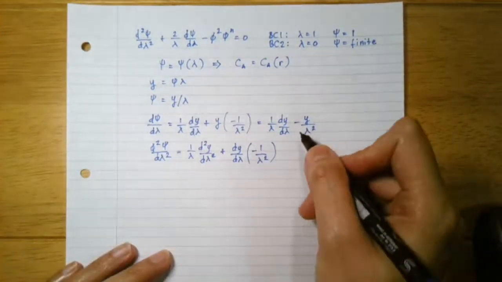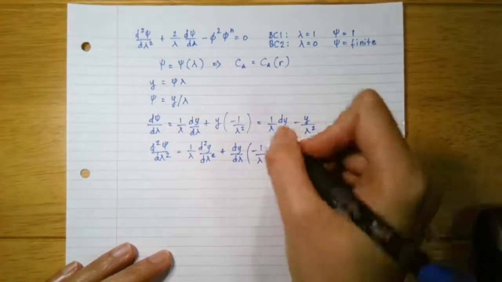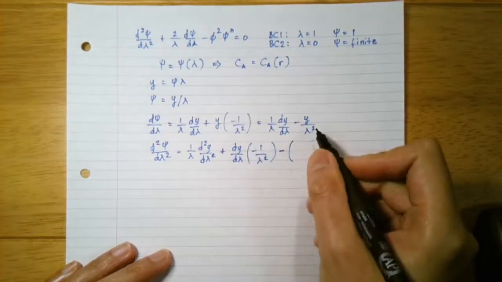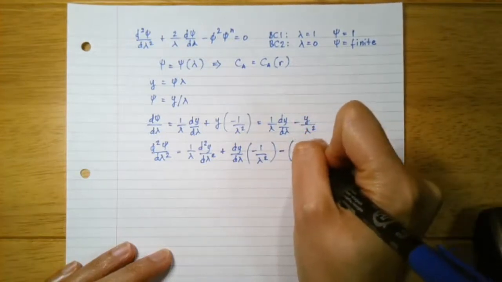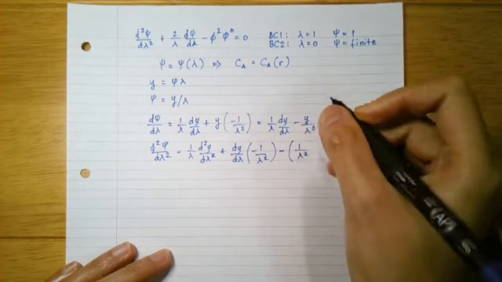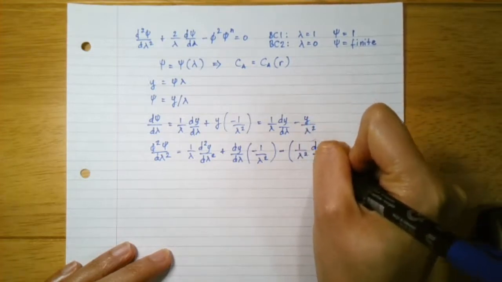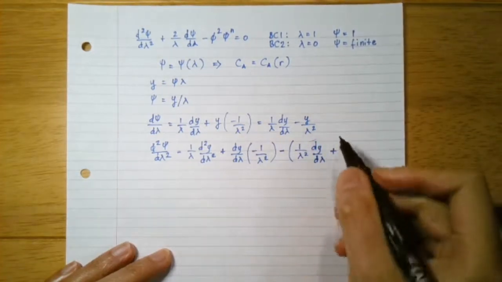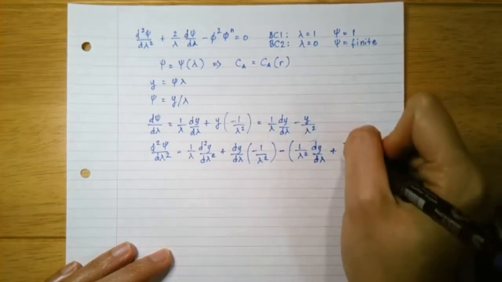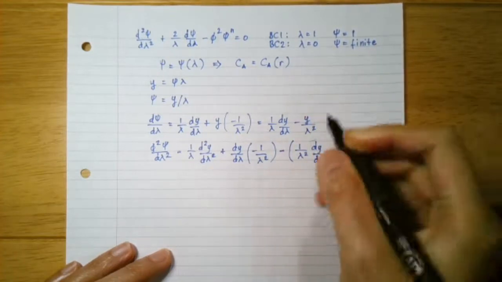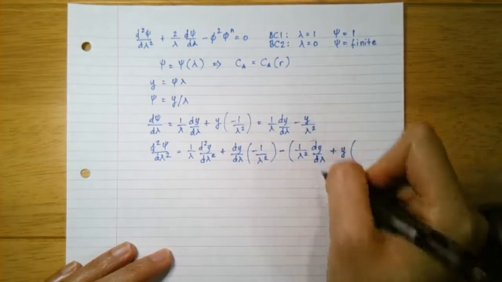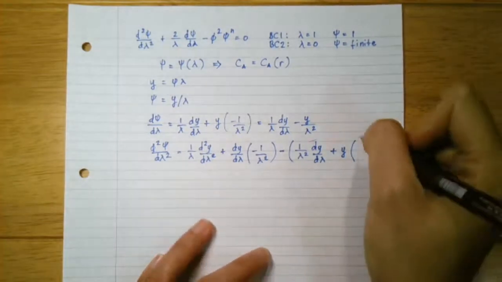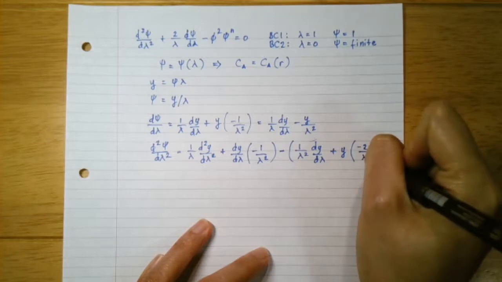Now let's apply the product rule to this term. So we'll have minus. First, let us hold 1 over lambda squared constant and differentiate y. So we'll have dy d lambda. And then plus, this time we'll hold y as constant and differentiate 1 over lambda squared. The derivative of 1 over lambda squared is negative 2 over lambda cubed.